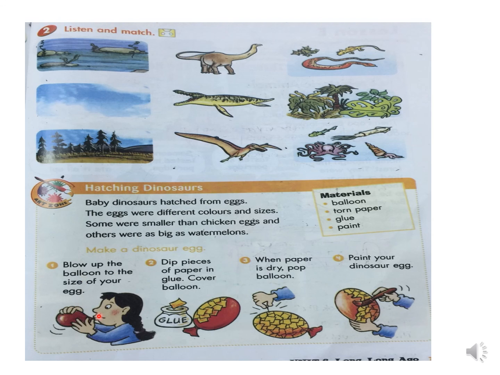So, number 1, you're going to blow up the balloon to the size of your egg. Then dip pieces of paper in glue. Cover the balloon. Then when the paper is dry, pop the balloon with a pen. Number 4, paint your dinosaur egg. Now you have a dinosaur egg.